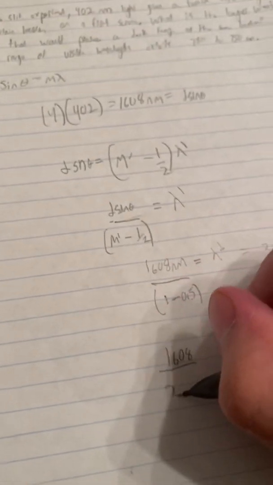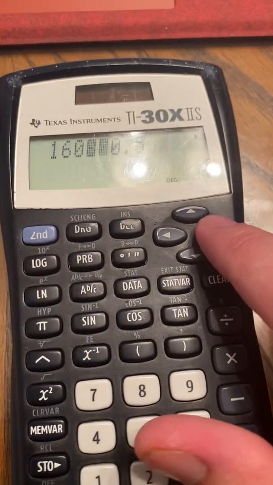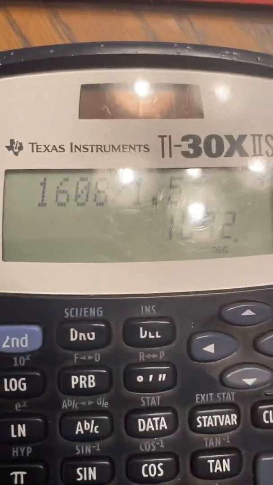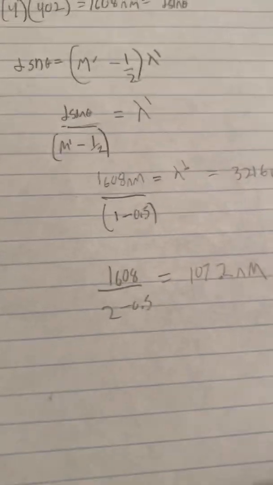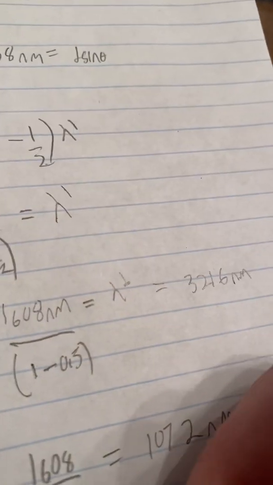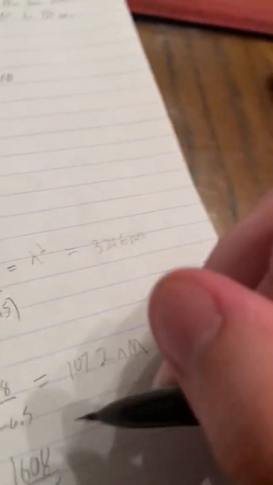Now let's try the second order. Same thing, I'm just going to change the number. That gives 1,072 nanometers. Obviously that is not in the range of 380 to 750 nanometers either. So we go to the next one. We keep doing this process until we find the highest in that range.